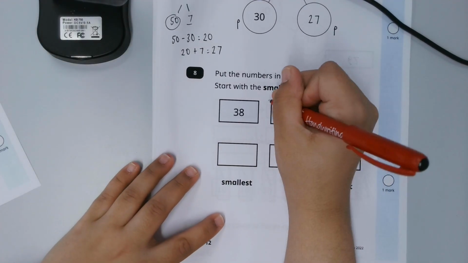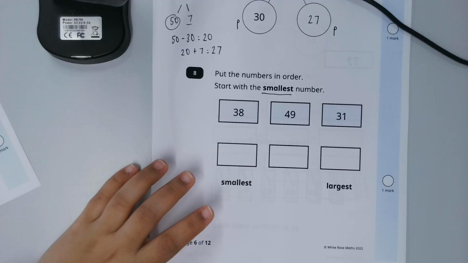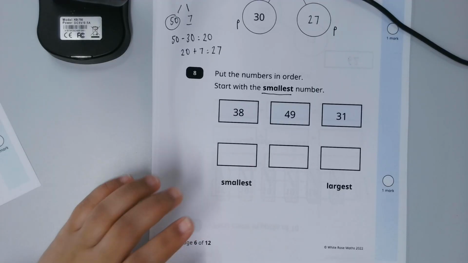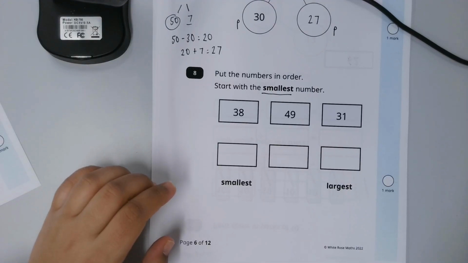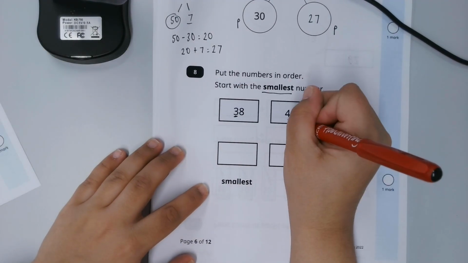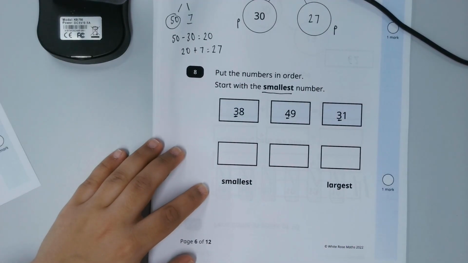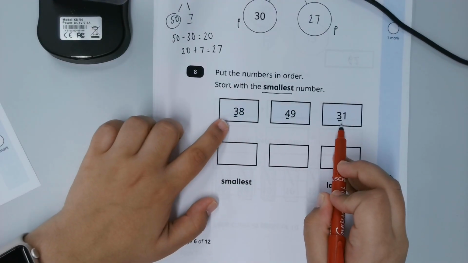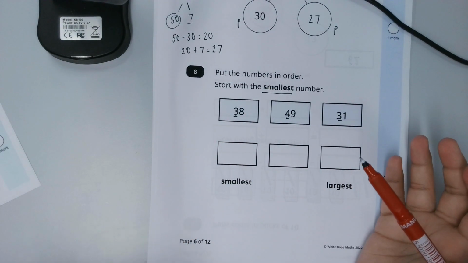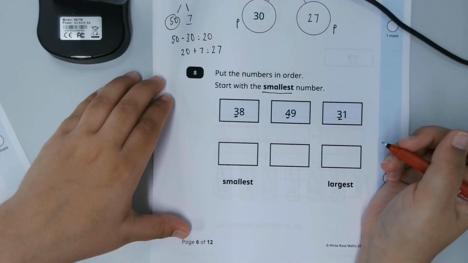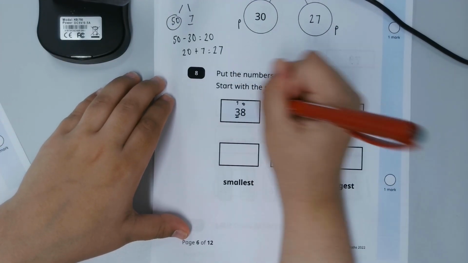Okay, here I need to put the numbers in order. I need to start with the smallest number. First, I'm actually going to look at my tens in each number. I've got 3, 4, and 3. Oh, I remember. If my tens are the same and I'm looking to find out which number is bigger or smaller, I then need to look at the ones.